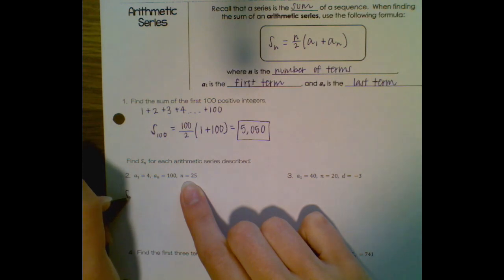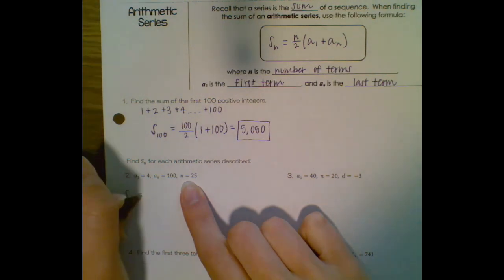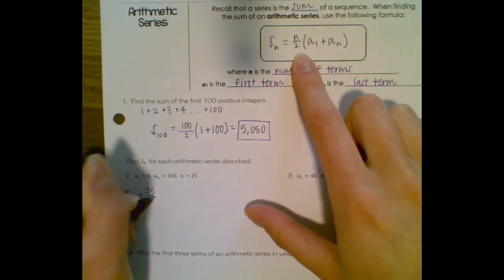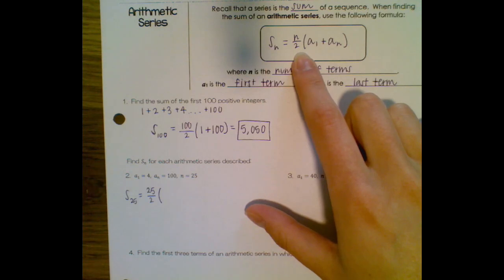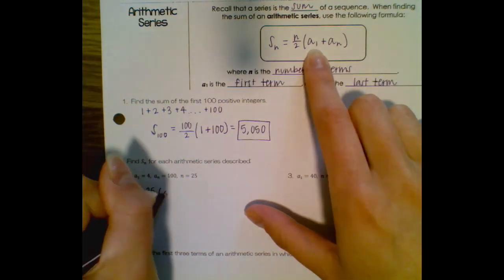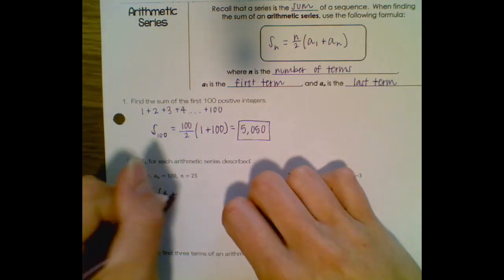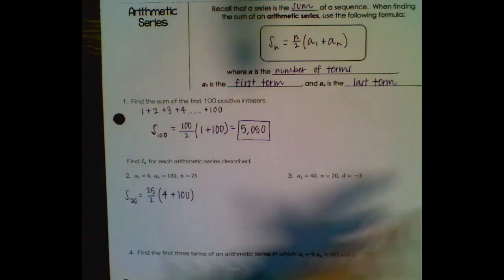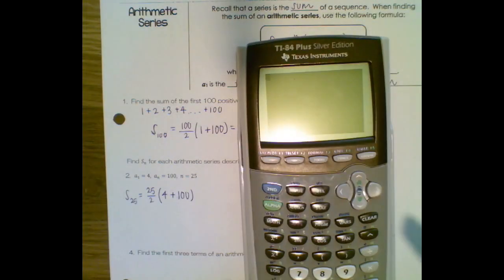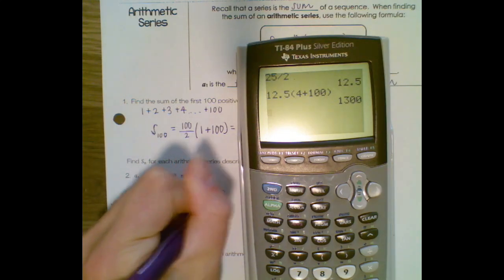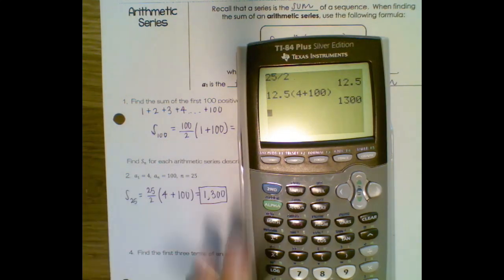So I'm going to say the sum of the first 25 terms is equal to n was 25, so I plug that in, divided by 2, times a sub 1, which was 4, plus a sub n, which is 100. And I'm just going to go ahead and type that in my calculator. 25 divided by 2, so 12.5 times 4 plus 100. 1,300 is equal to S sub 25.